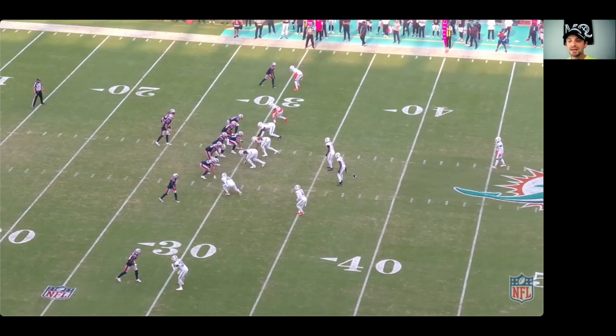Now, what we're going to get is a really interesting way to play this. So we are going to get our 2 deep safety. We're going to get the pop out here, and then we're going to actually have a DB as the pole runner. He's actually going to fold back inside and run the pole as our linebacker becomes the wall 2 defender, and then our other linebacker comes out.